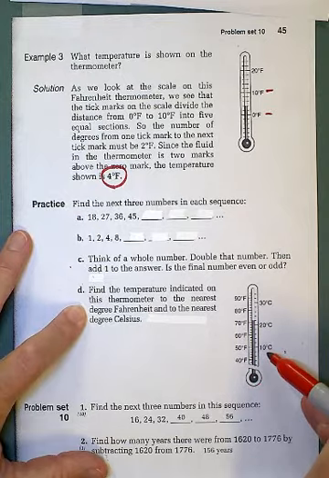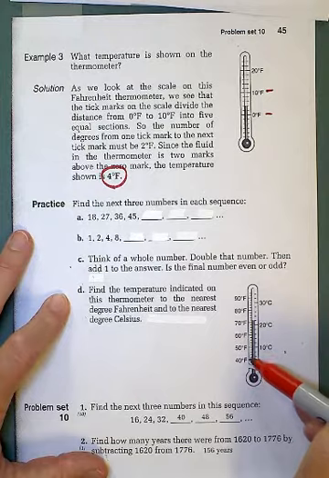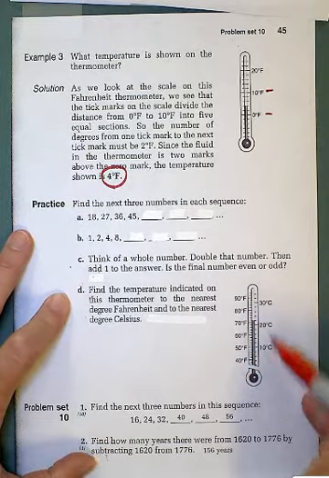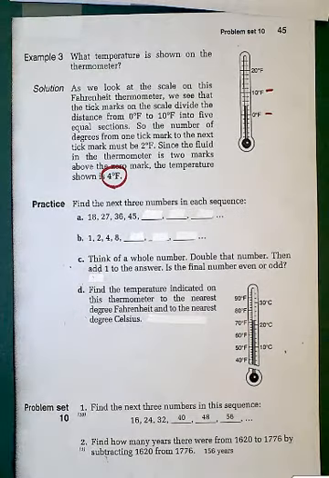Remember your steps. First, find the value of each section and then read the scale. Again, for D, you will record 2 temperatures.